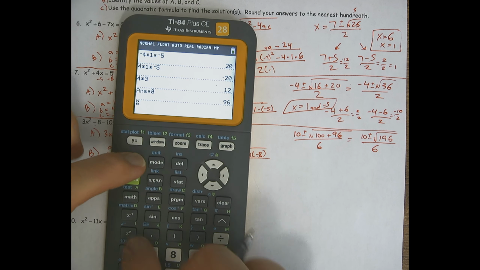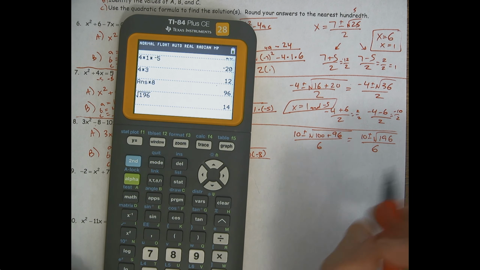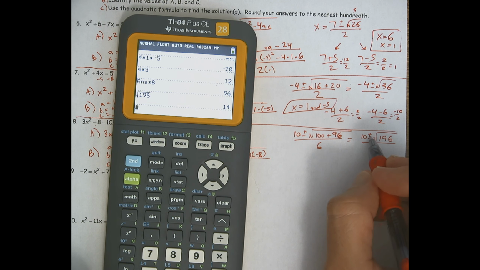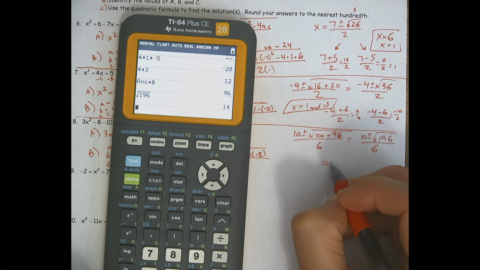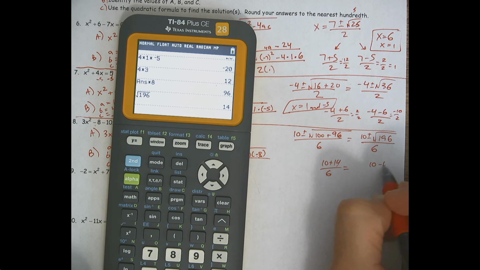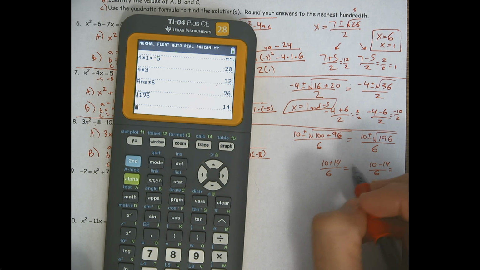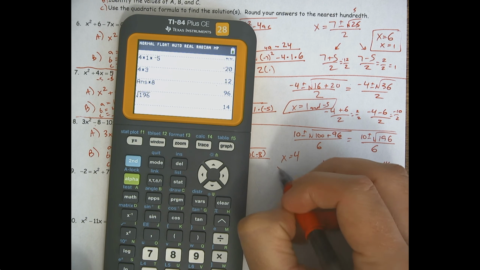If we go ahead and take the square root of 196, we find that it's a nice even 14. So when I write this out as the plus and the minus, it's 10 plus 14 over 6, and 10 minus 14 over 6. So when I add it, I get 24 over 6, and when I divide, x equals 4.